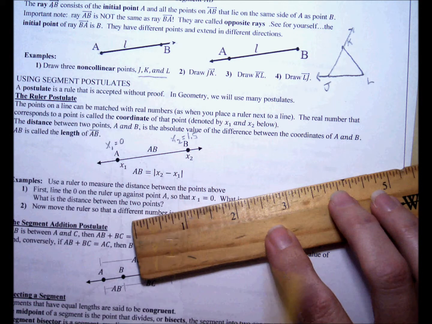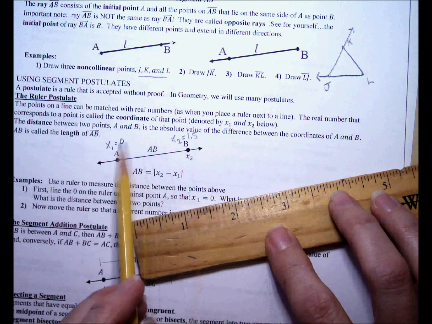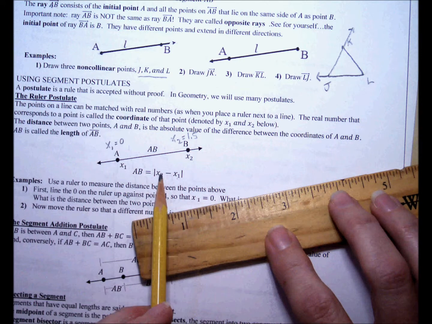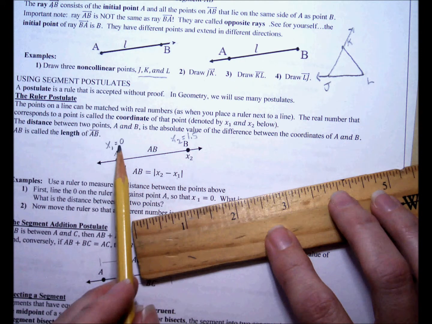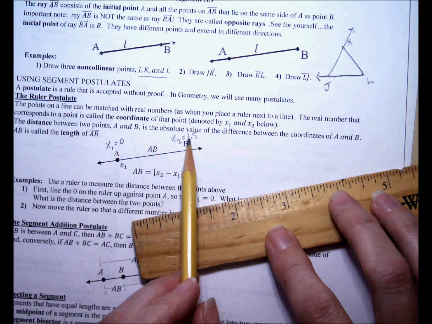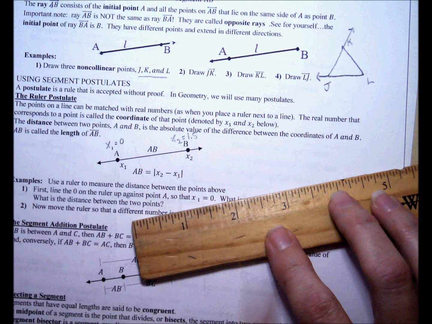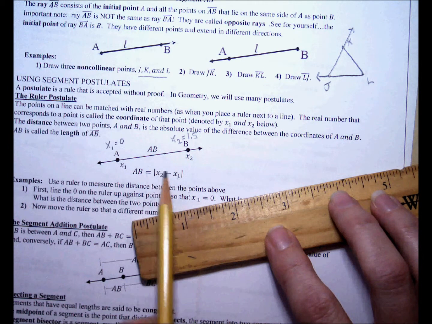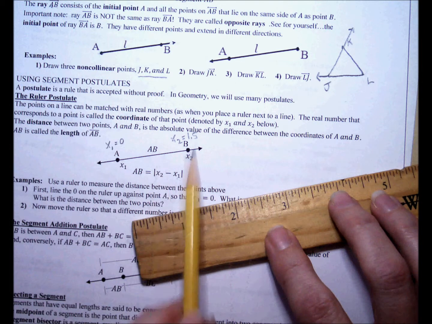Now notice, if I started with x1 and said the absolute value of 0 minus 1.5, the absolute value is still a positive 1.5. So it doesn't matter which one is first.